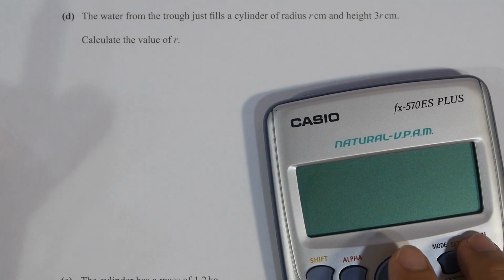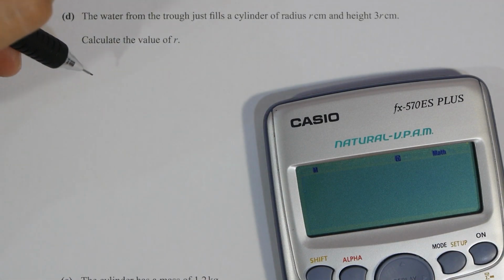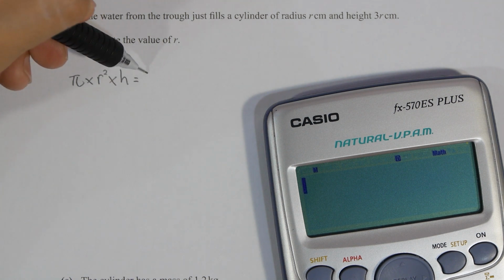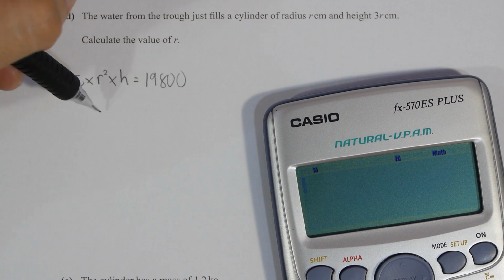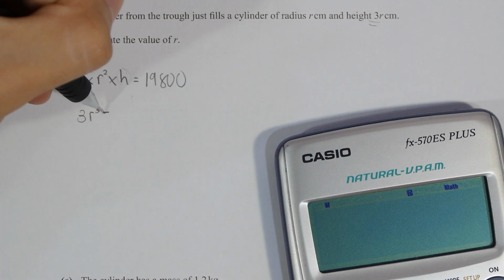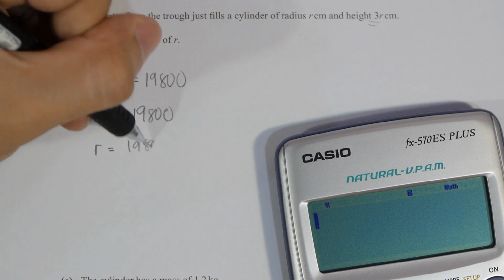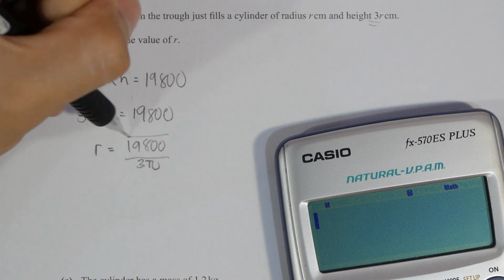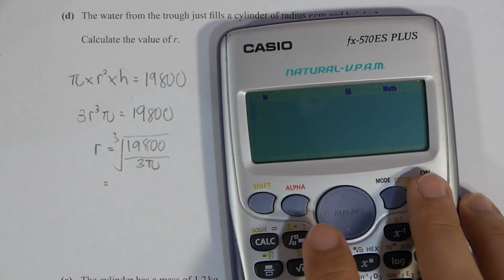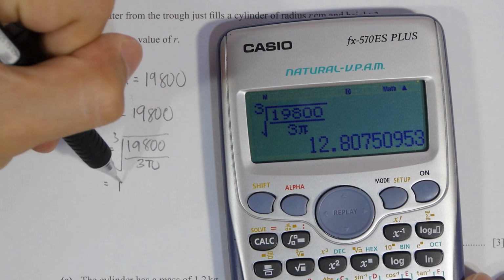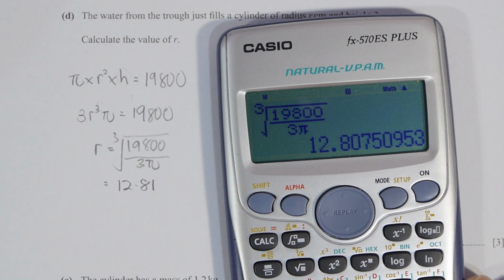So for part D, the water from the trough just fills a cylinder with a radius of r cm and a height of 3r. So by running the calculation, pi r squared times h equals 19,800. So we get 3r cubed pi equals 19,800. After you run the calculation, you get the radius as 12.81.